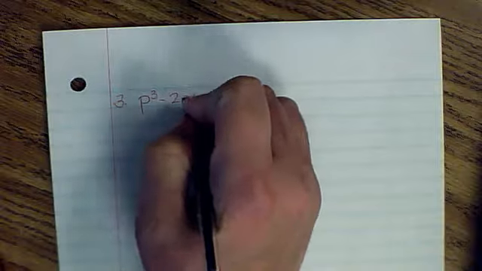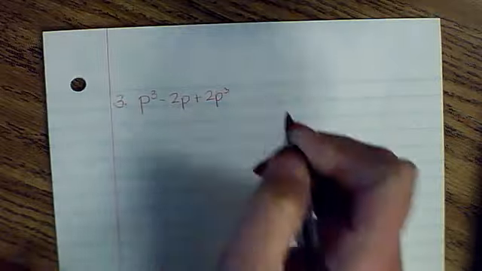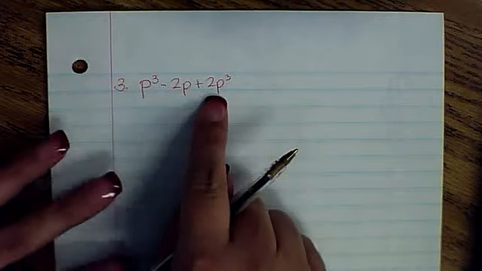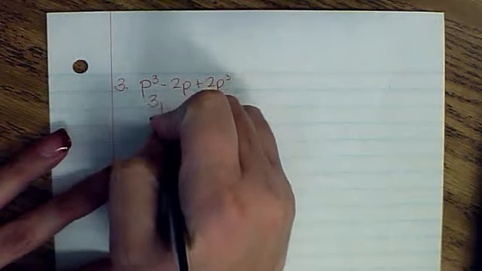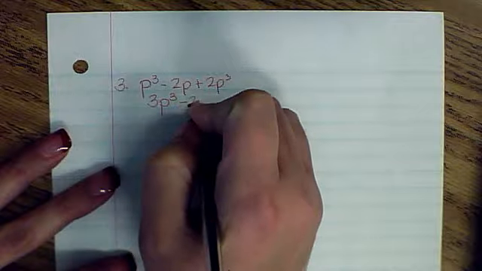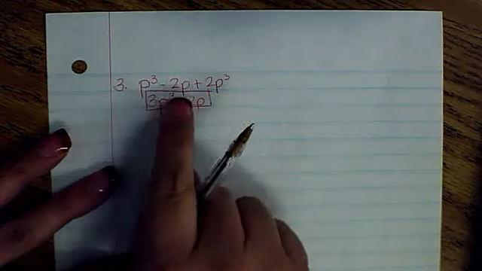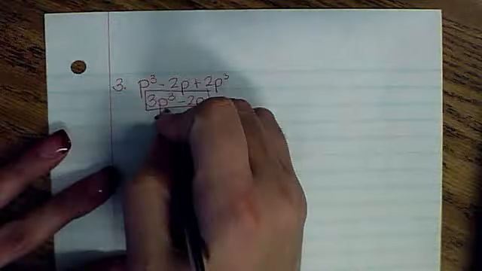So problem number 3, p cubed minus 2p plus 2p cubed. We need to write that in standard form, classify it by degree and the number of terms. When we do standard form, we also combine like terms. So p cubed plus 2p cubed makes 3p cubed minus 2p. That's standard form. To name it, something to the third power is called cubic.